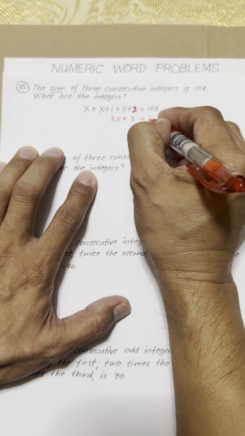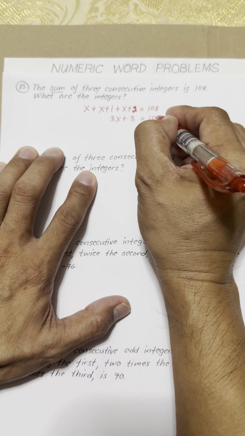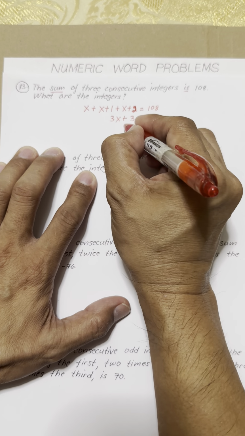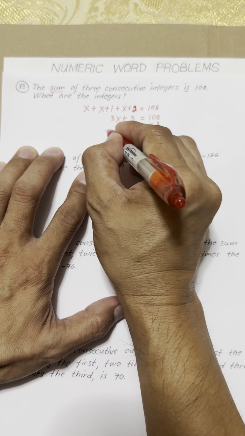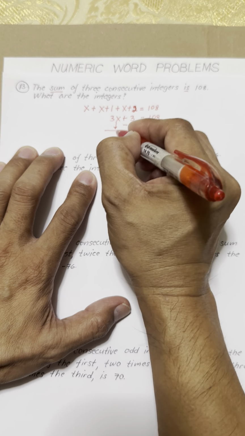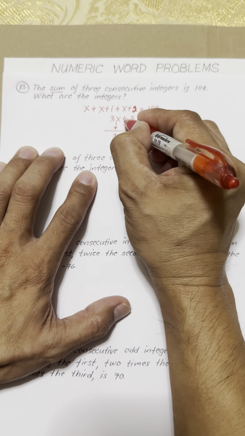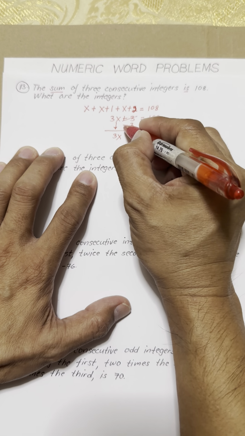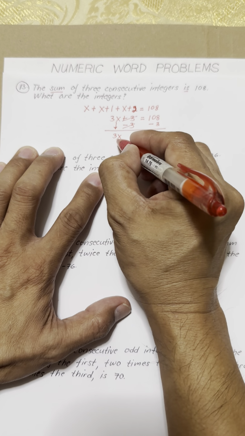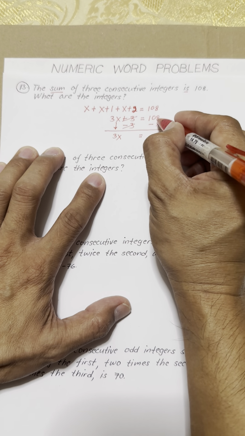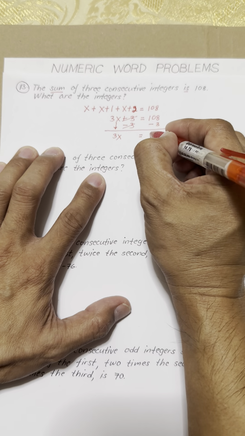So 3x plus 3 equals 108. Solving for x, subtract both sides by 3. Then bring this down. So we have 3x, positive 3 cancels out with the negative 3, leaving only 3x on the left side, and then 108 minus 3 equal to 105.